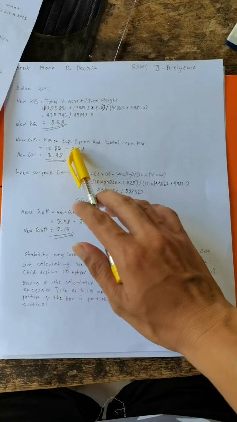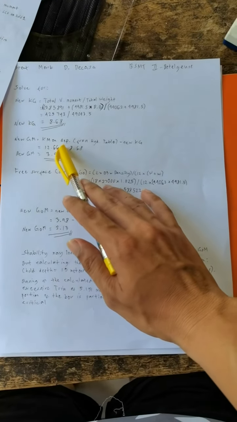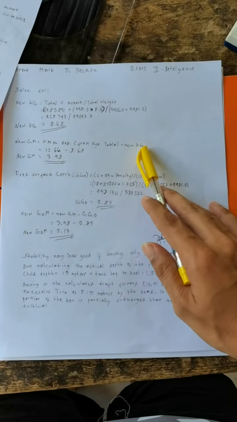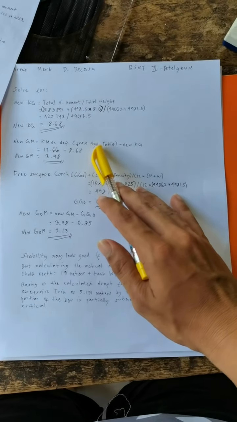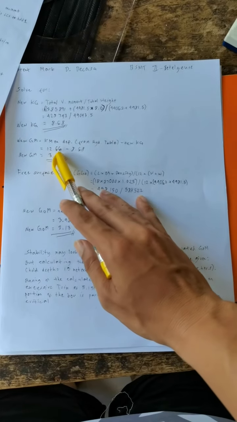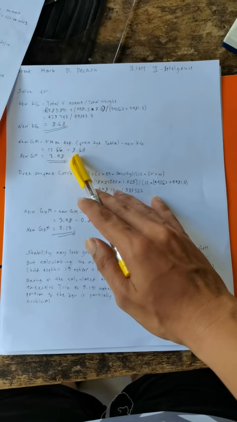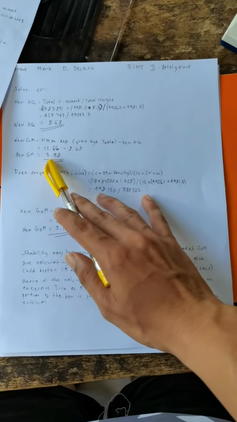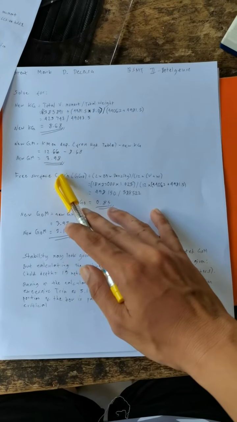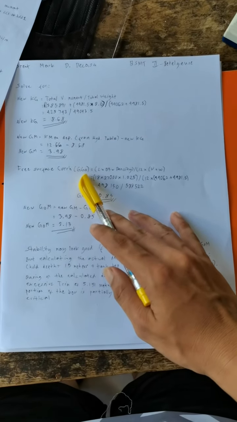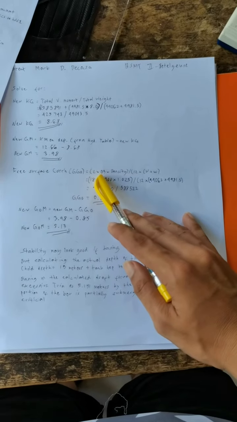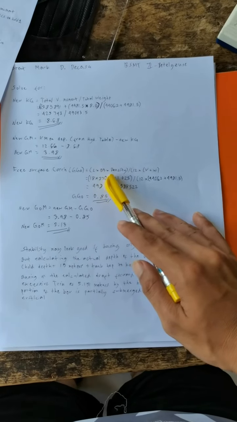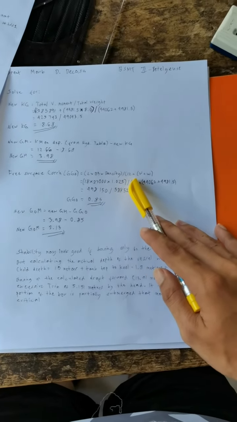Solve for new KM on departure minus new KG. The KM, you can get in the hydrostatic table, is equal to 12.66 minus 8.68, which is equal to 3.98.